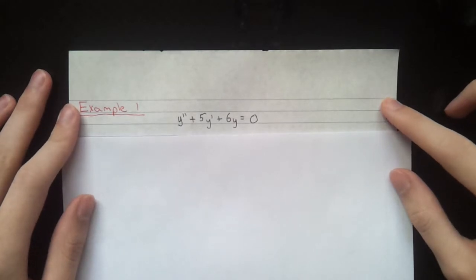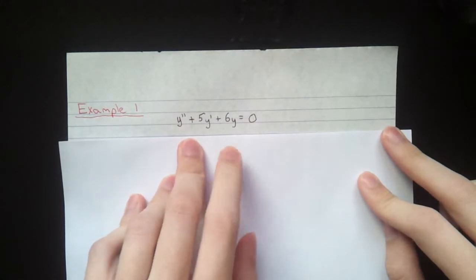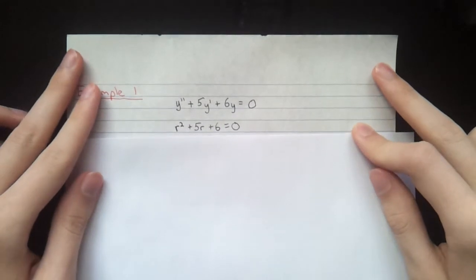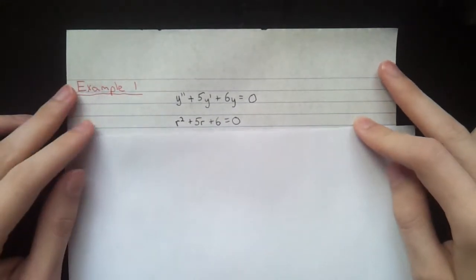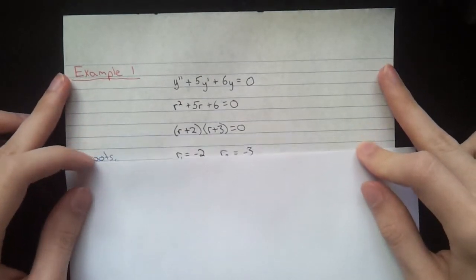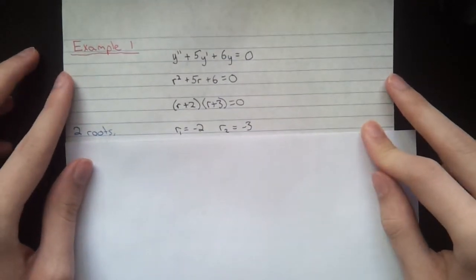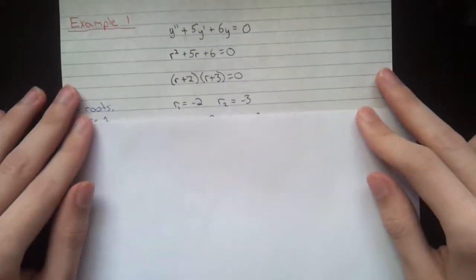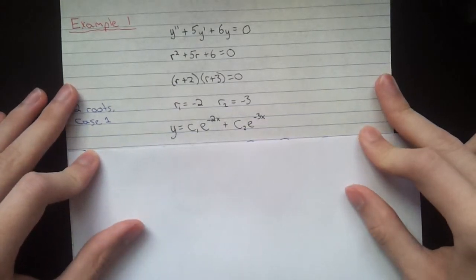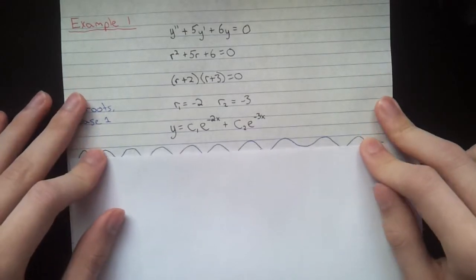Okay, so let's do some examples. First example: y double prime plus 5y prime plus 6y equals 0. So we're going to do our r transformation. We get r squared plus 5r plus 6, and factor that into r plus 2 times r plus 3. So here we have 2 roots, r equals negative 2 and r equals negative 3. We can just plug that into our formula for case 1, and we get y equals c1 e to the negative 2x plus c2 e to the negative 3x. That's all there is to that one.